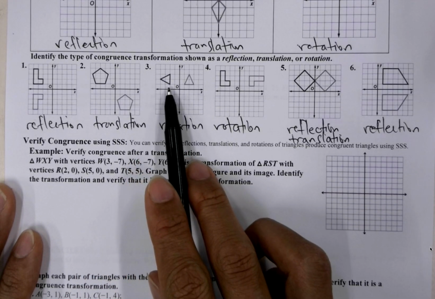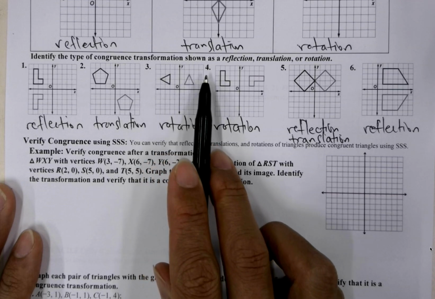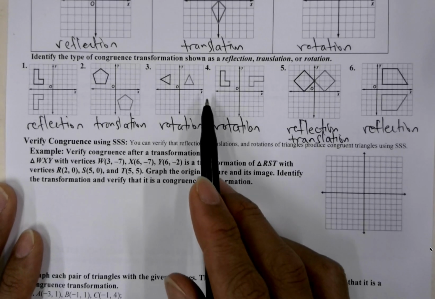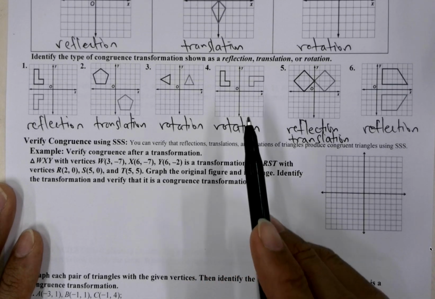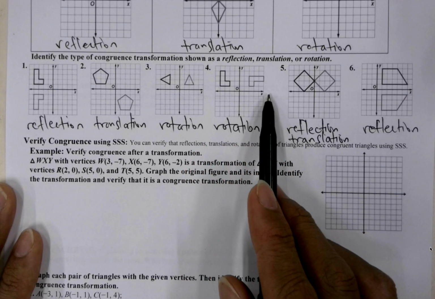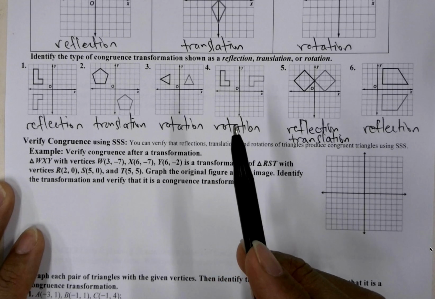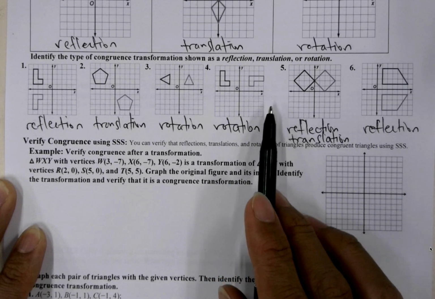Here we can see that it's a rotation, right? This triangle is rotating. Yeah, I'm not sure. I think it might be 270 counterclockwise. This one here is a rotation across the origin. I think it's 90 degrees clockwise. And then this one here, it's either, right?